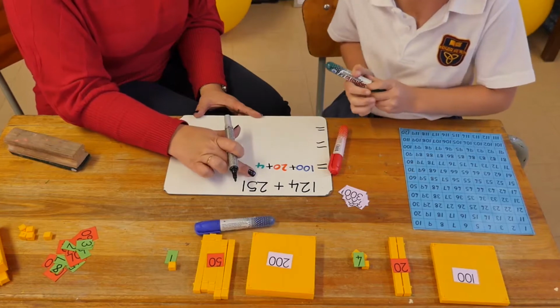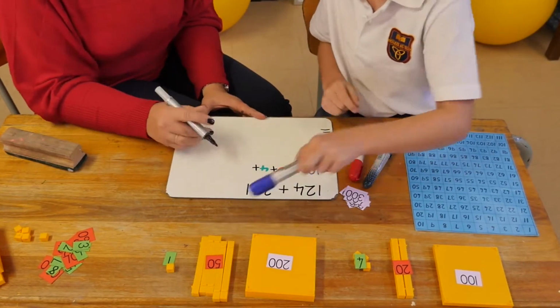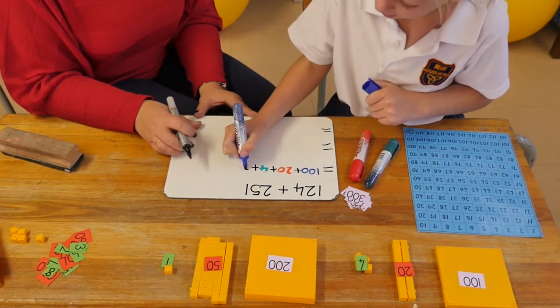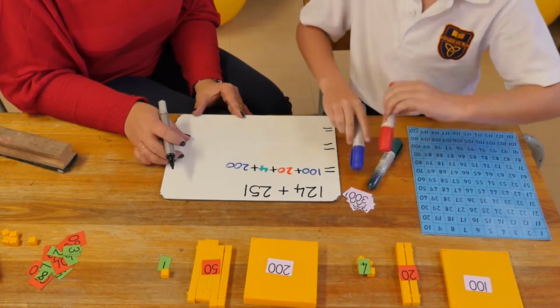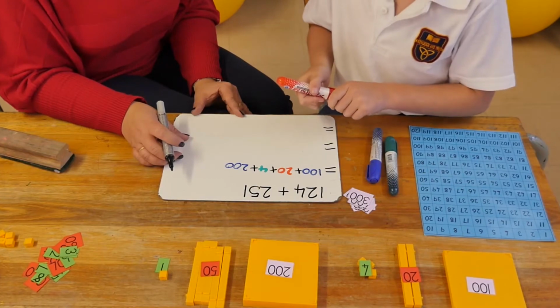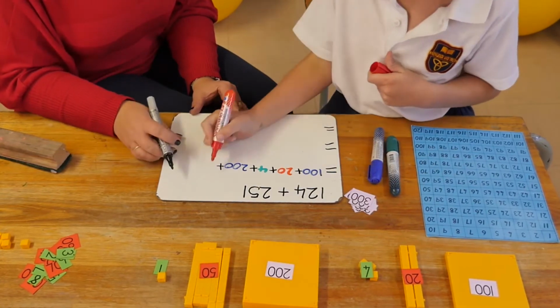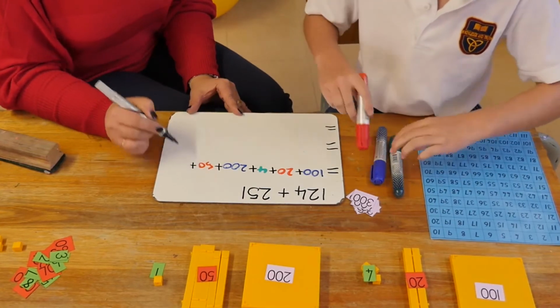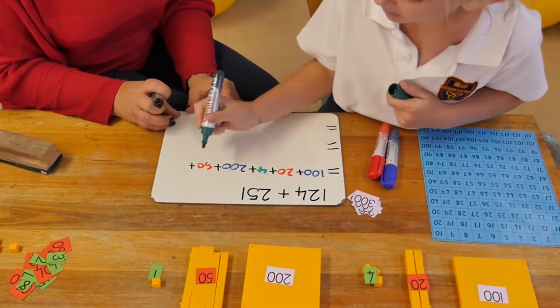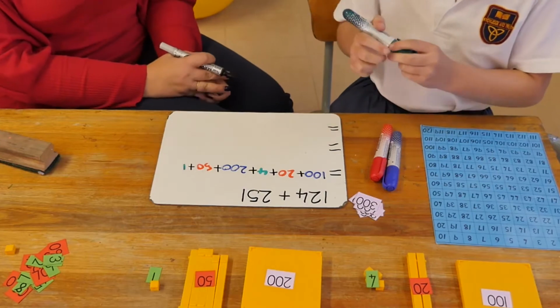Okay, but now we still have to add that number. So we're going to carry on plussing. Plus 200 in your blue. And then the plus sign. And then 50 with your red. Plus sign. And then one miserable little unit. That's a very long sum.